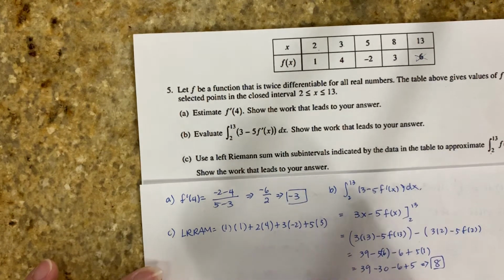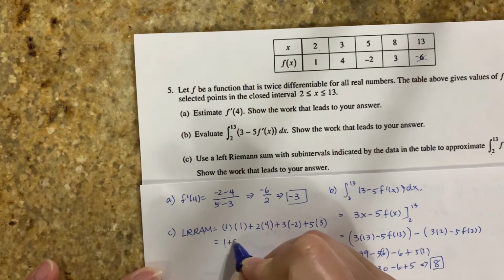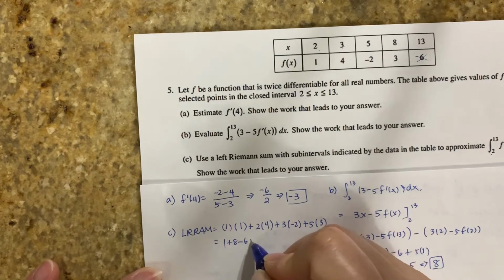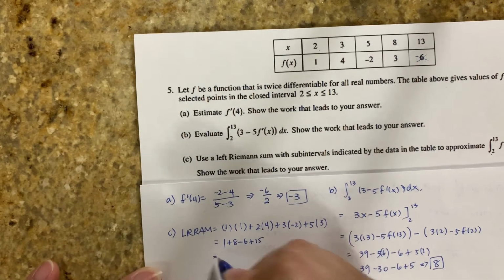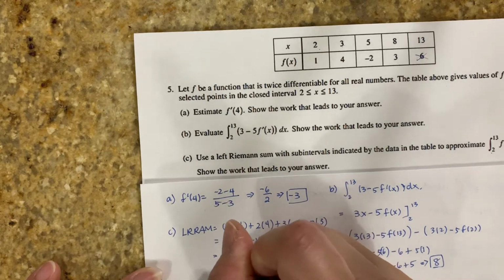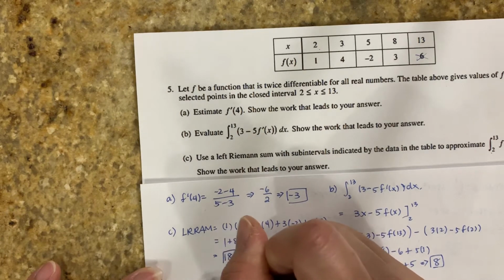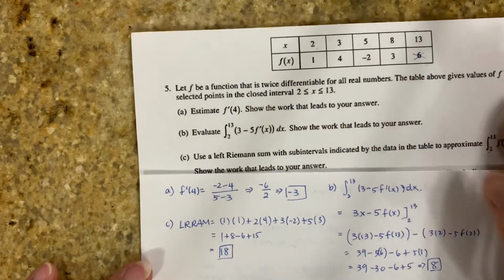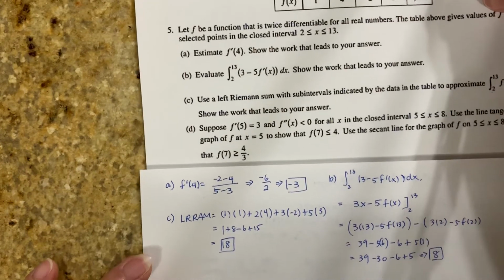Add them all together, you get 1 plus 8 minus 6 plus 15. That gives me 23, 24 minus 6, that's 18. That's my LRAM.